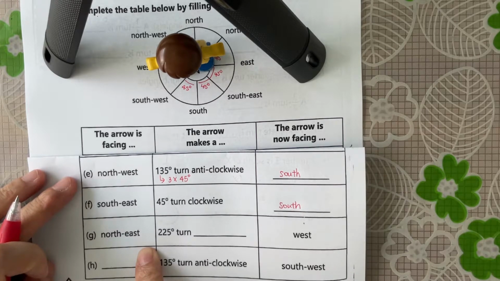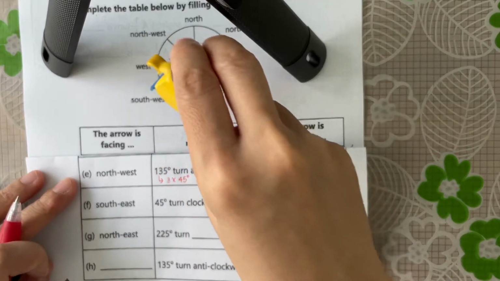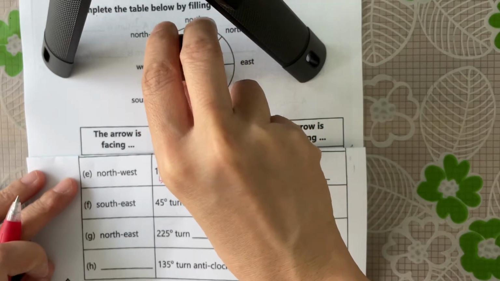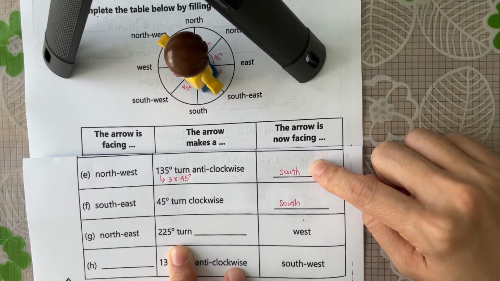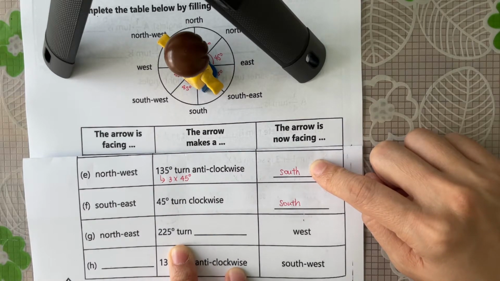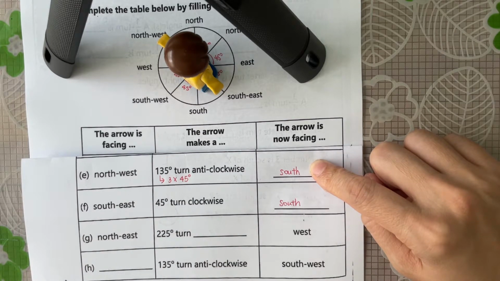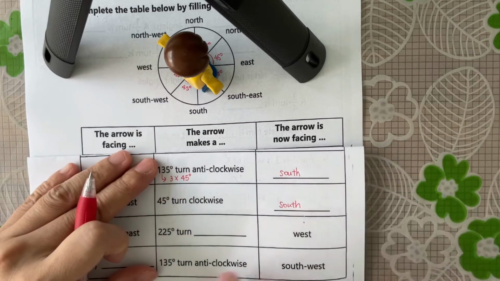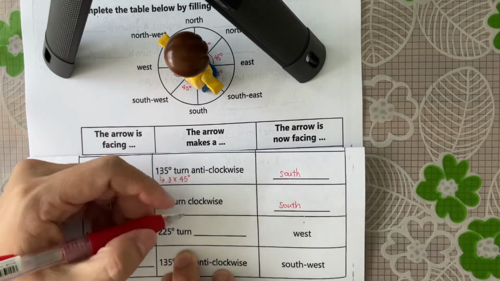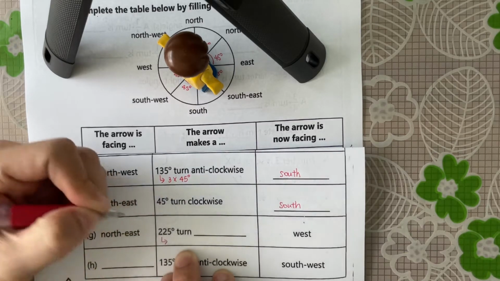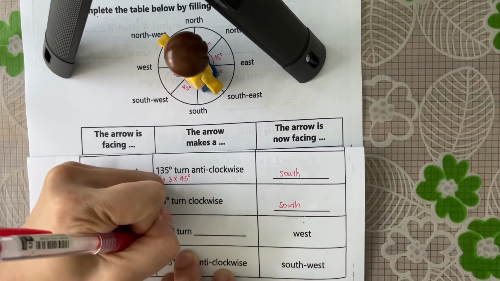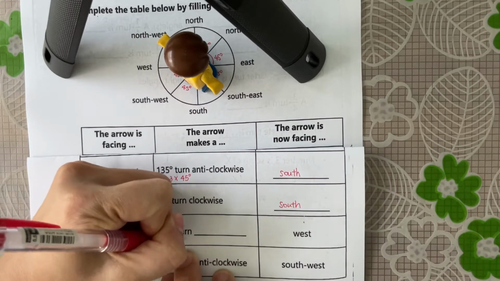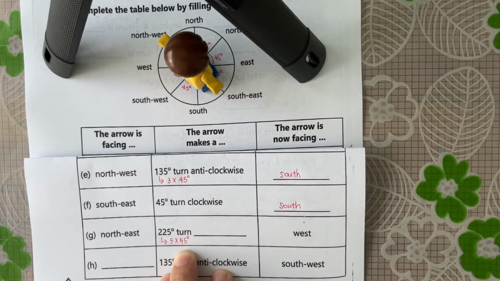G, if he is facing northeast now, and he is going to turn 225 degrees and end up west, let's consider whether it is clockwise or anti-clockwise. So what is 225 degrees? Well, that will be 5 times of 45 degrees.